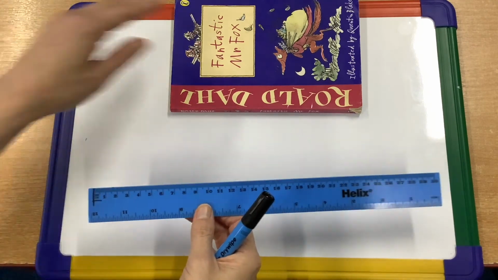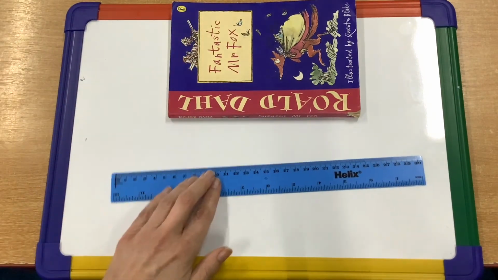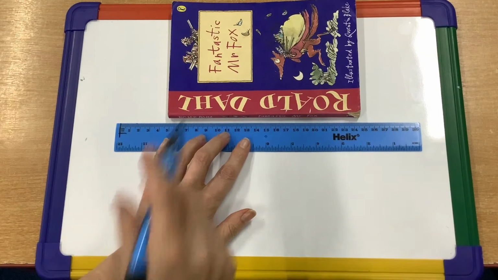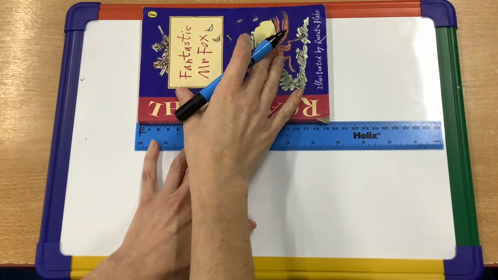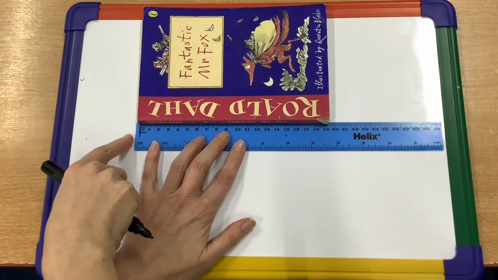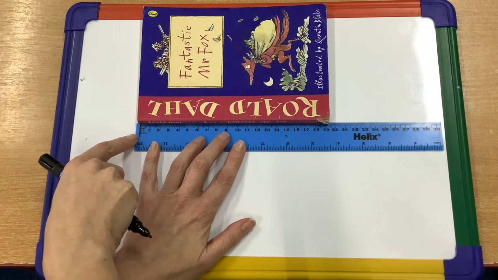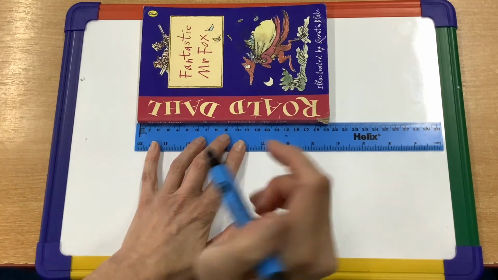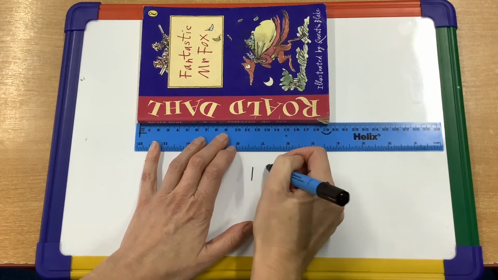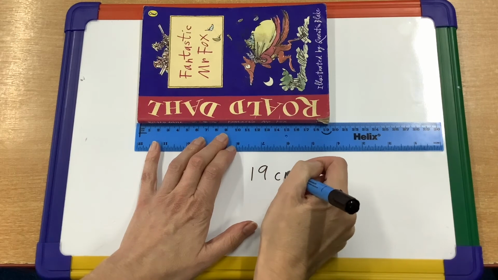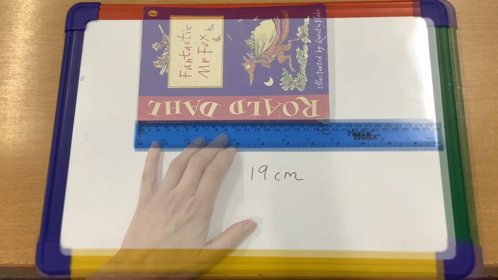So if I wanted to measure this book, I wouldn't put the ruler there. I'd need to line up the end of the book exactly with where that line is. And remember, on this one, it's not the end of the ruler. It's there, it's a bit further in. So if you look carefully, you can see this book is 19 centimetres long.